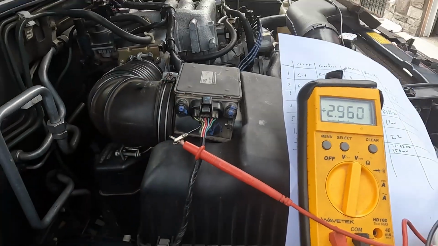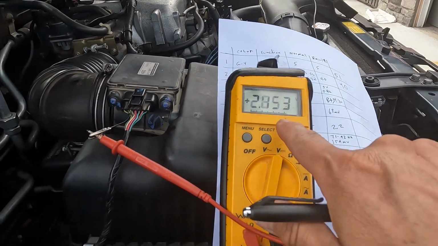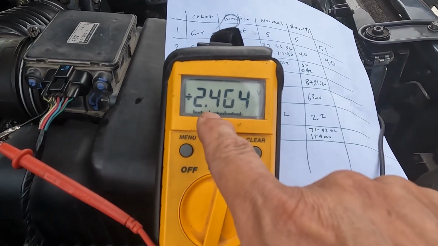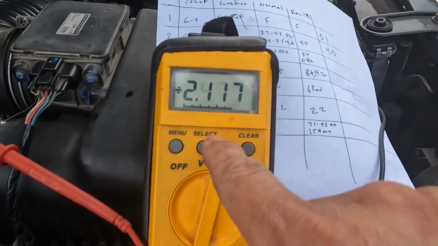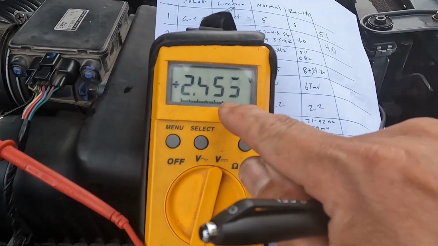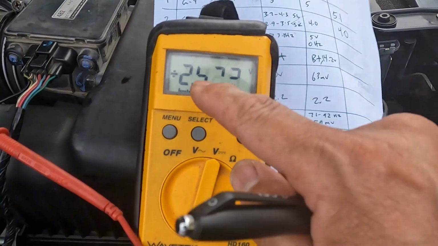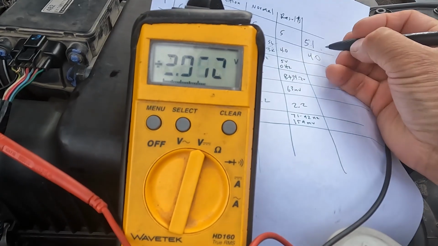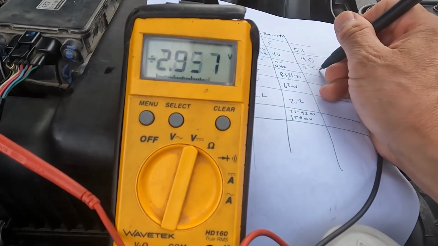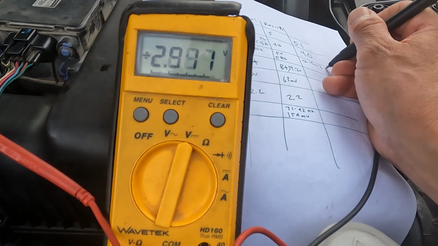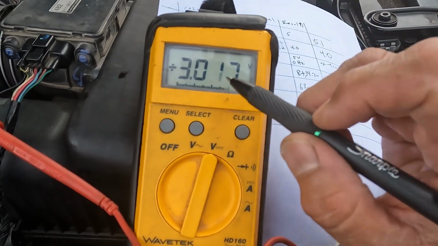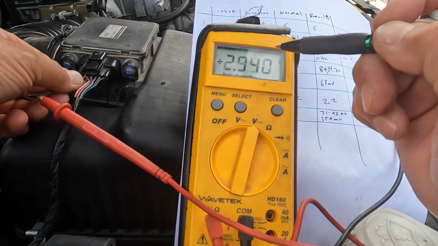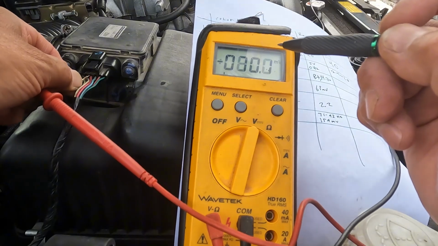See, now it's reading a little bit different. Before we had a solid 5 volts. Now we have anywhere between 2.4 to 3.1, and it's kind of going back and forth. You can see the little bar graph right there going back and forth. So we have some kind of frequency going on that signal now, whereas before we had a solid 5 volts. So now we have anywhere between 2.4 to 3.0, and of course we're cycling. All right, so that's good. Now this is normal compared to the other voltage reading that we got before.